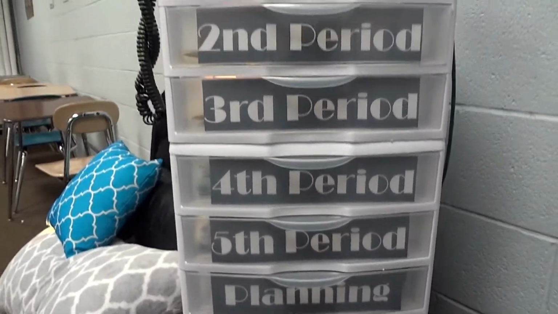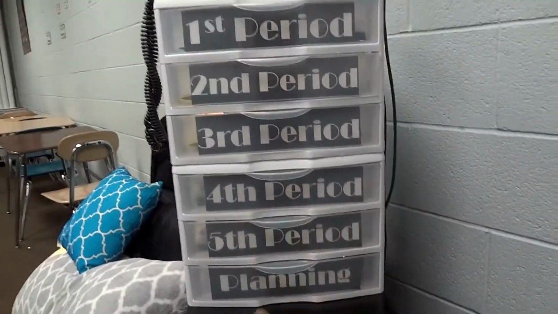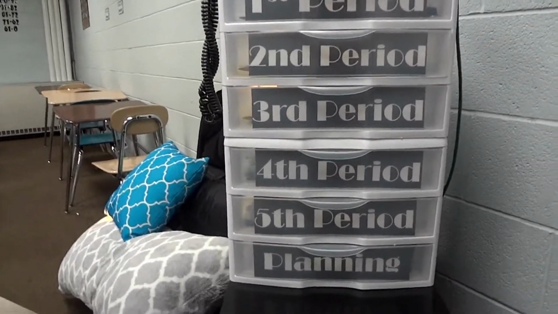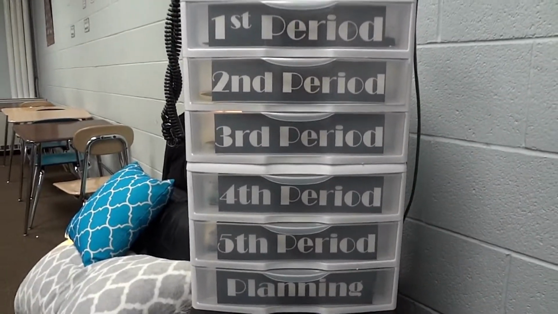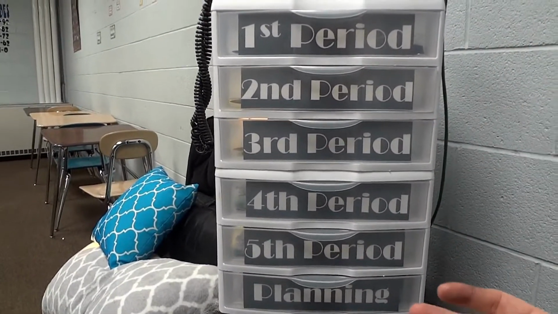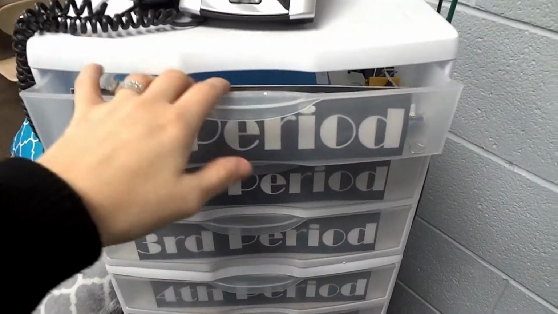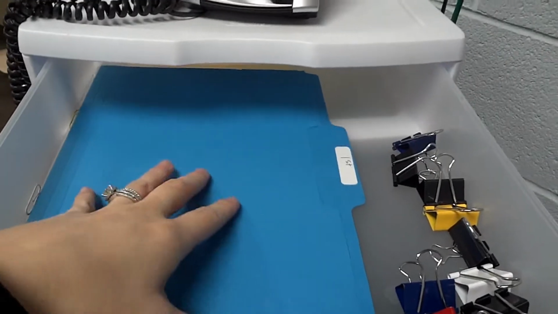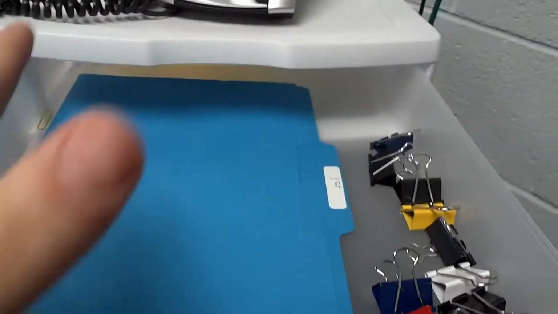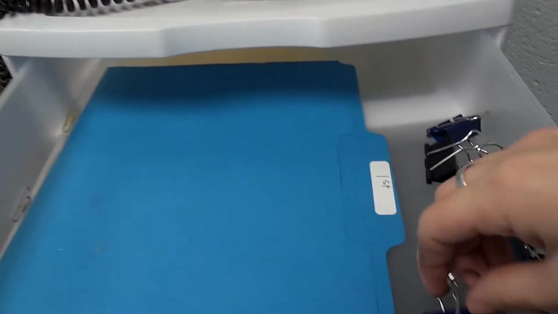So first up, I have this beautiful thing. Really, I only teach 4 periods in a day. However, because my schedule changes from trimester to trimester, I just have them all labeled. So we're going to look at first period. This is actually where I keep papers that I need to turn back, because I don't have a first period. That's why you see all these binder clips, so I can clip them together.